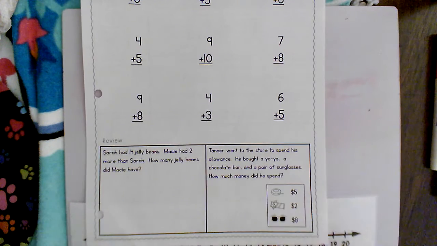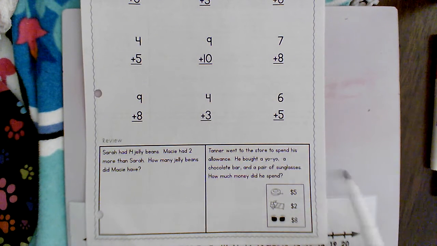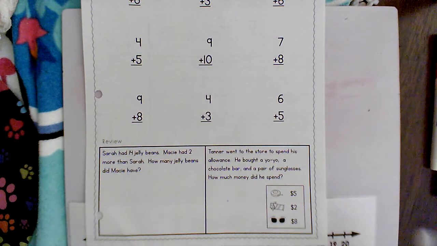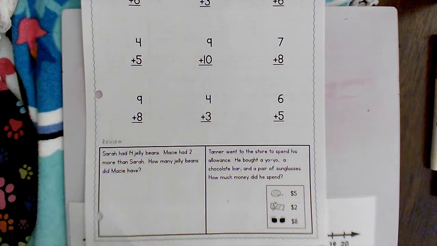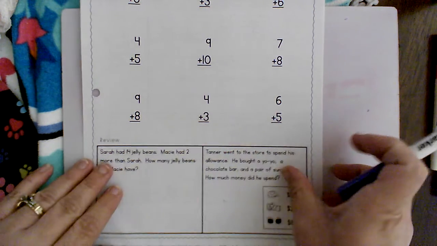When you do Day 10, it's going to be something similar. You're going to have a little picture with stuff from the store, and you're going to have to write out how much Tanner spent at the store. You have another word problem here, which you could do. But what is up top is doubles plus 1.